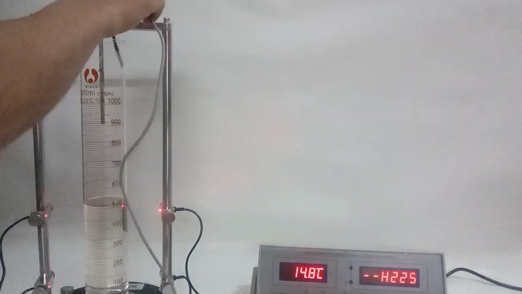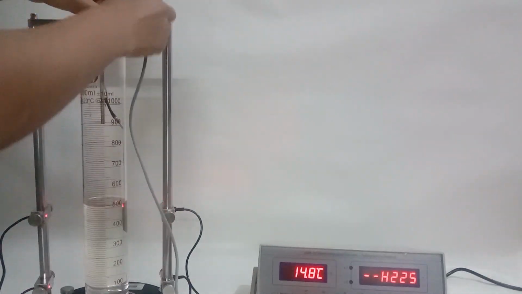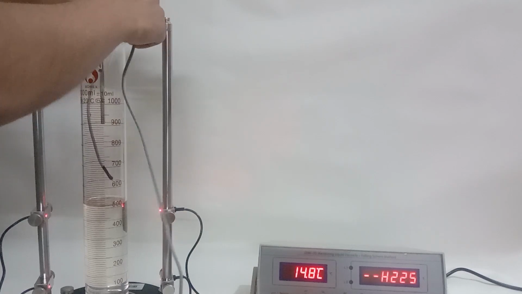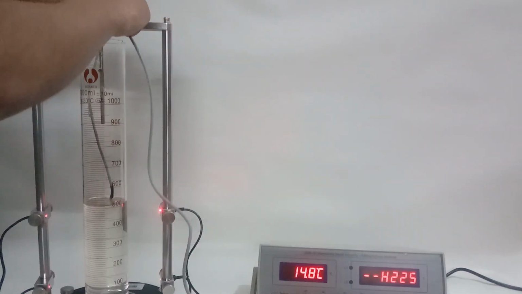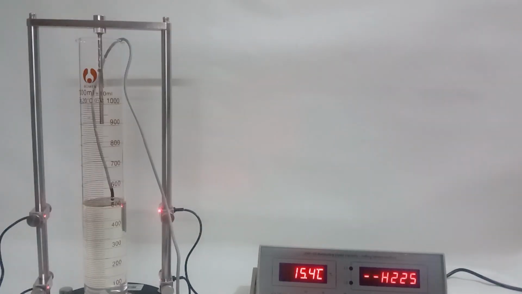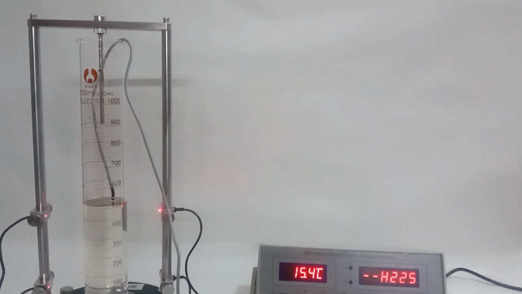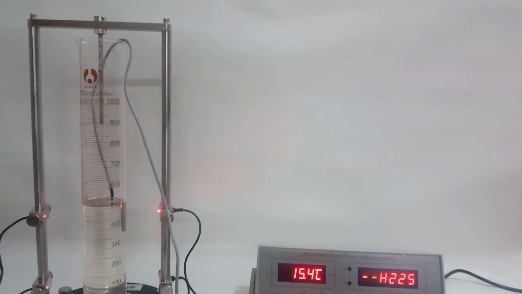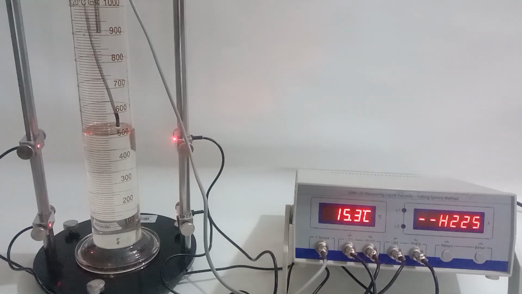Then dip this temperature sensor such that it completely dips into the liquid. Here, one important precaution must be taken into consideration, that this temperature sensor should not block the path of the falling ball. Before performing the experiment, let's note the temperature from this meter, which is 15.3 degrees centigrade.